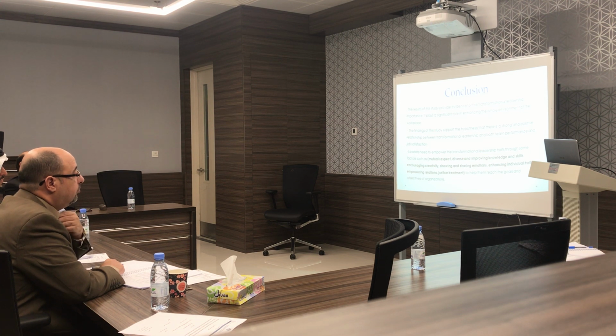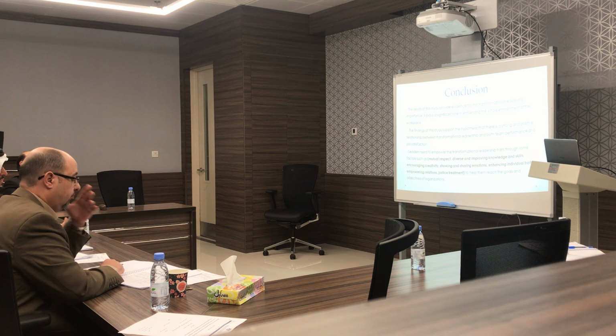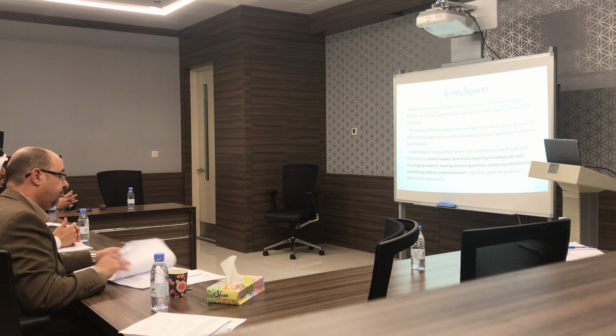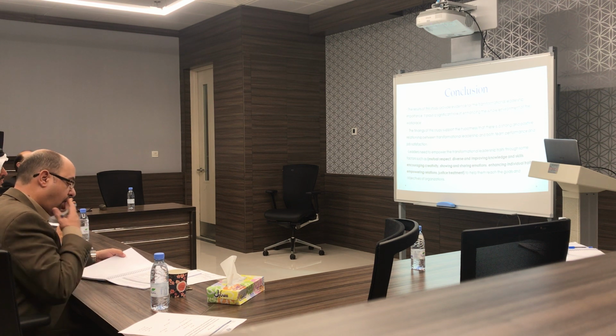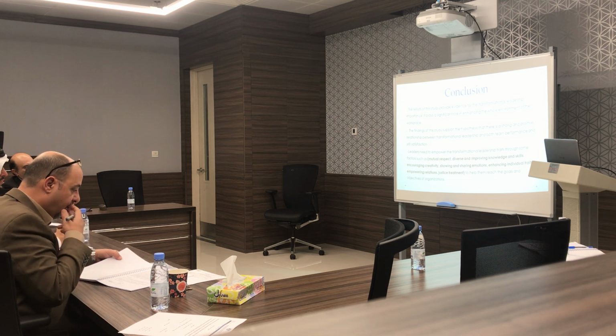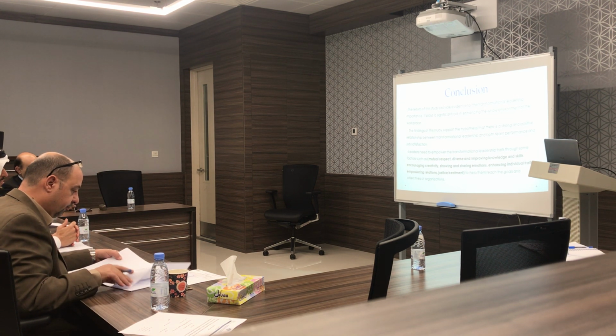Also, leaders need to empower the transformational leadership traits through factors such as mutual respect, diversity and improving knowledge and skills, encouraging creativity, showing and sharing emotions, enhancing individual traits, empowering relations, and just treatment, to help them reach the goals and objectives of the organization.